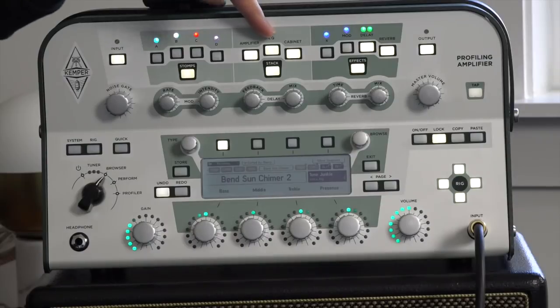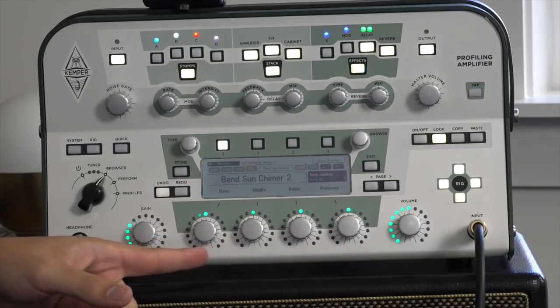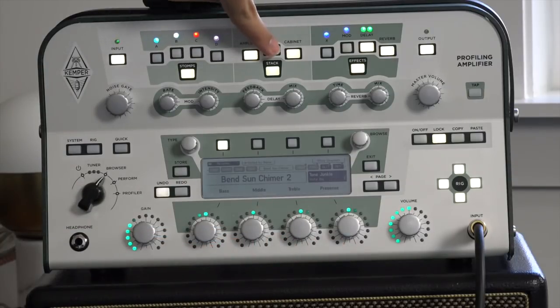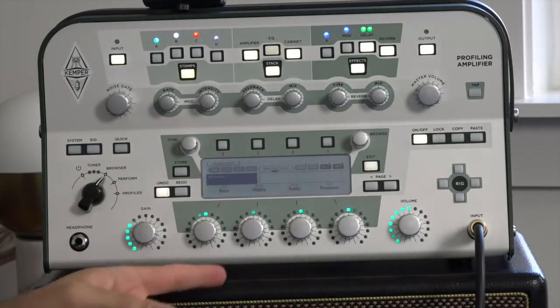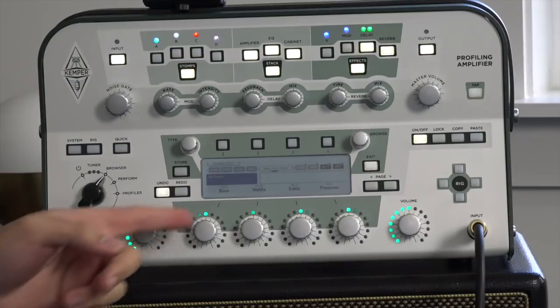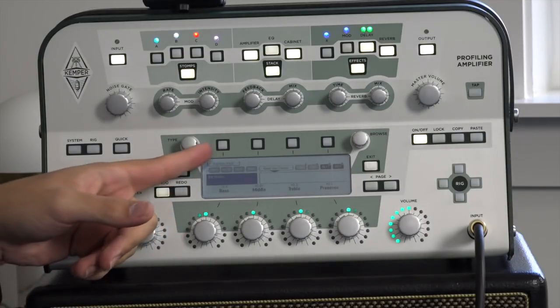Well, come over here to the EQ section of the Kemper. Now down here, we always have a view of the EQ section. It's always active in these knobs down here. But if we hold down the EQ knob, we begin to see a visual representation here of what's going on down on these knobs on the screen. So one option we get is this pre and post position button.